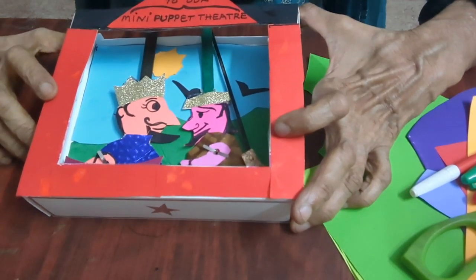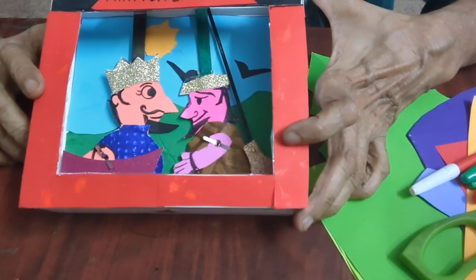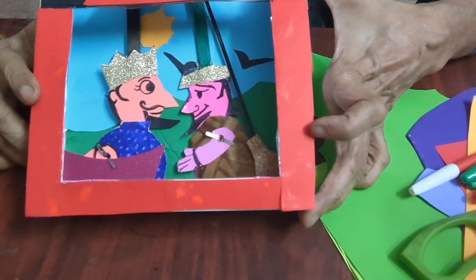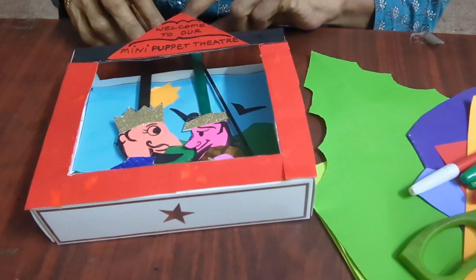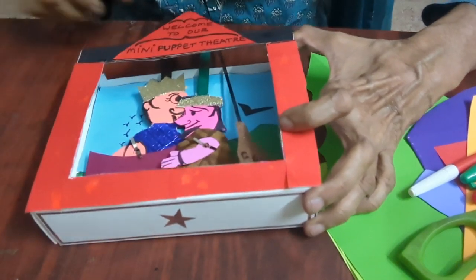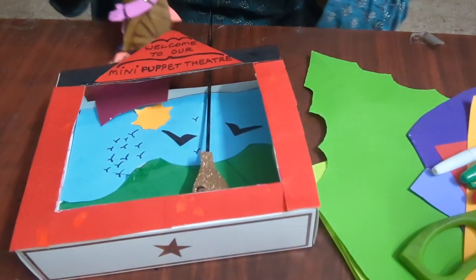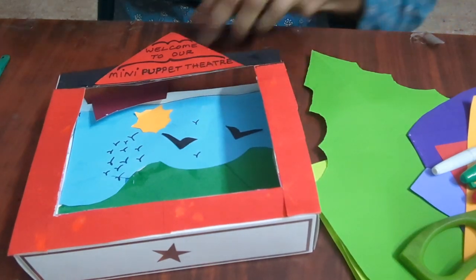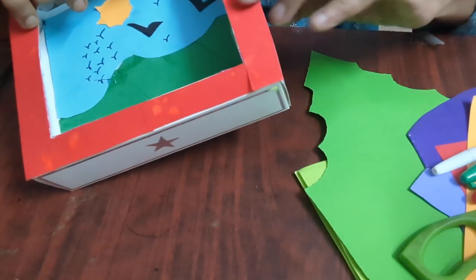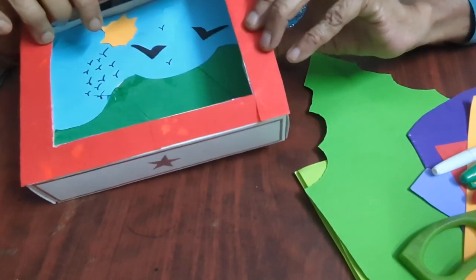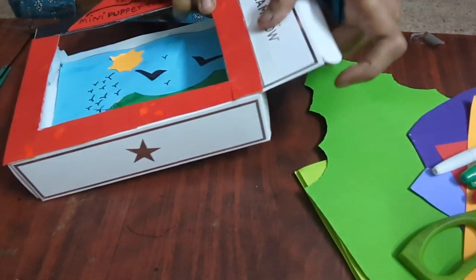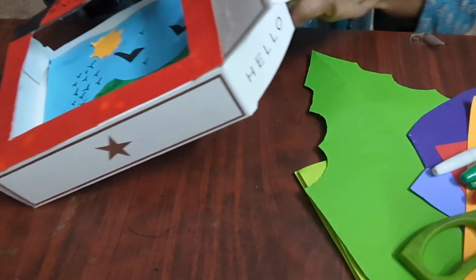Hello. Remember last time I showed you how to make a mini puppet theatre with an Akbar Birbal story? Well, my Akbar and Birbal are still lying around on my table, and I thought, why not make another story and have fun? It's nice to read these stories and know all about the history of these Mughal emperors. But for this story, I need to change my backdrop.